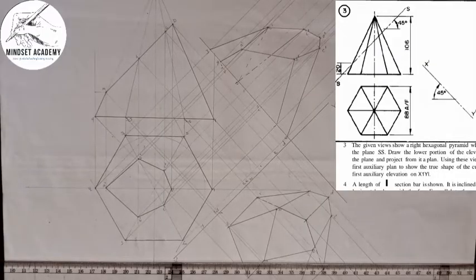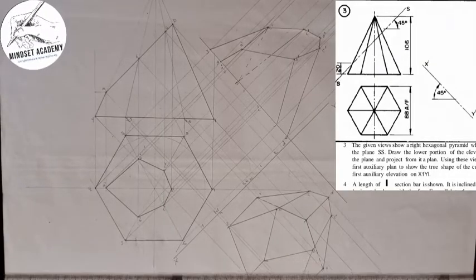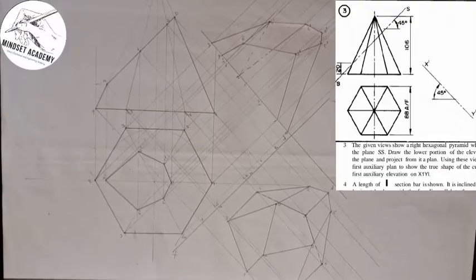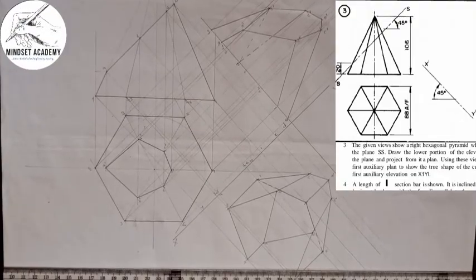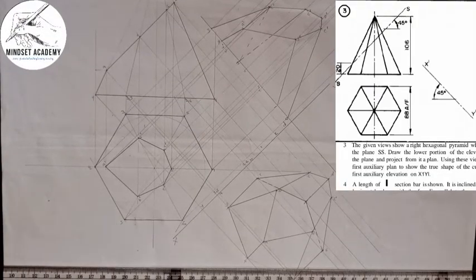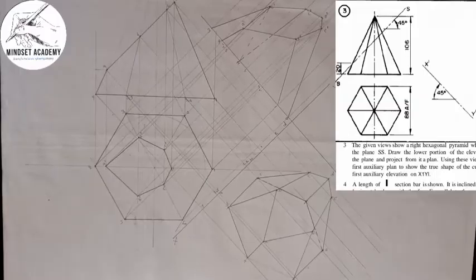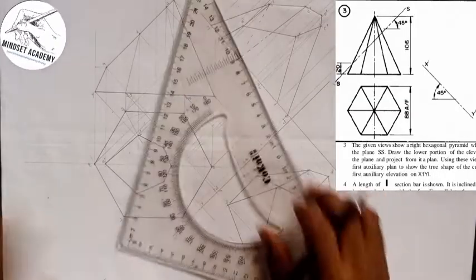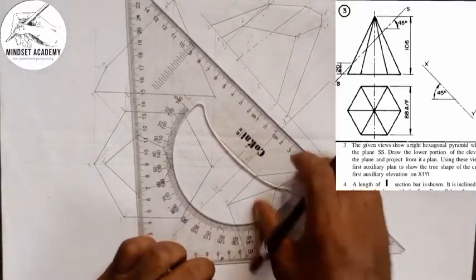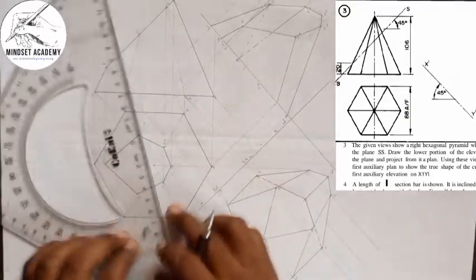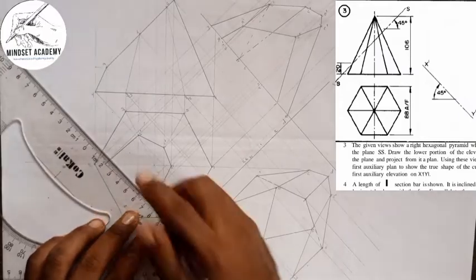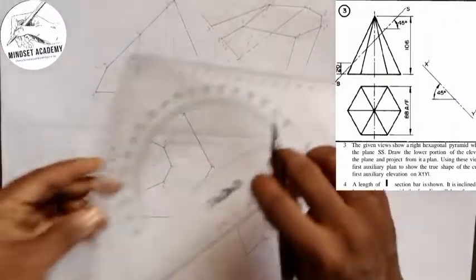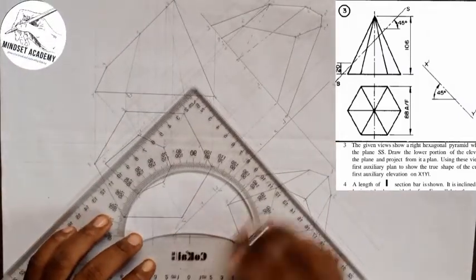And this is what we have when you're told to draw the auxiliary elevation, auxiliary plan, right? So I can easily section this part here to make it easier. So let me section here this way. I come here.